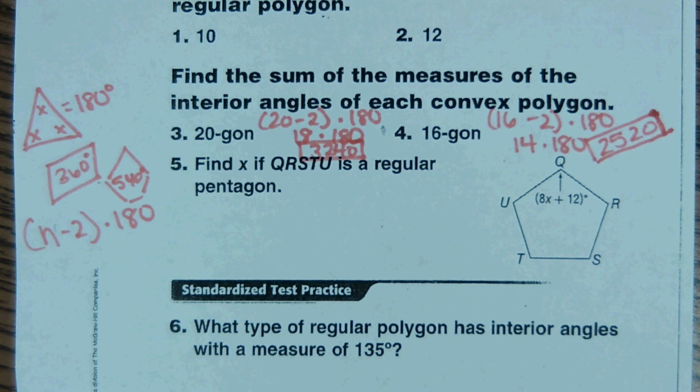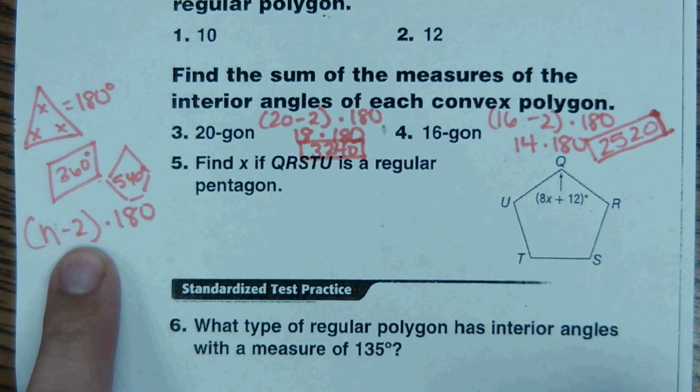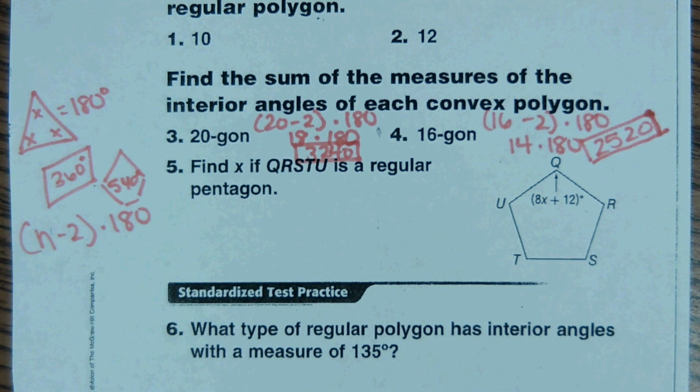Where do you get 2? It's the equation right here, n minus 2 times 180.